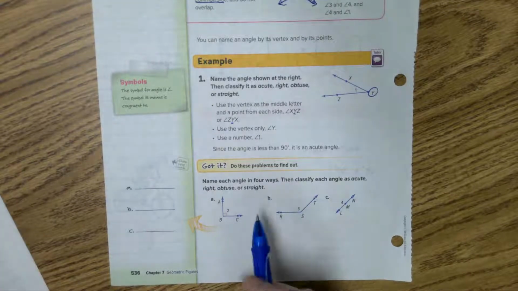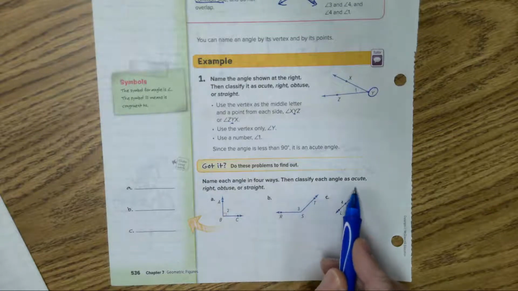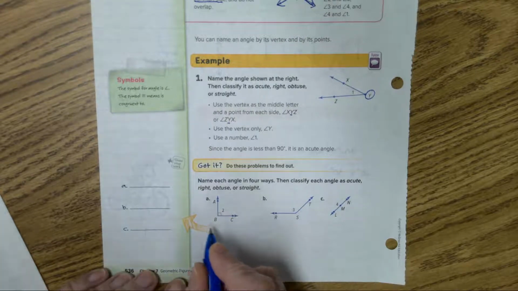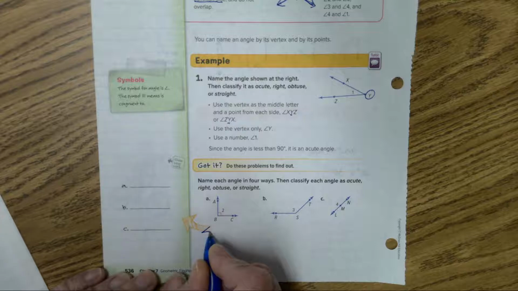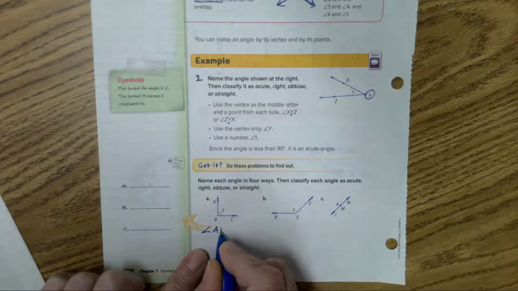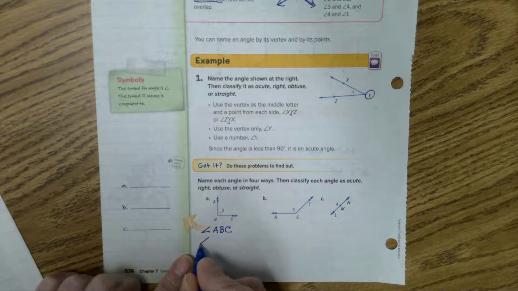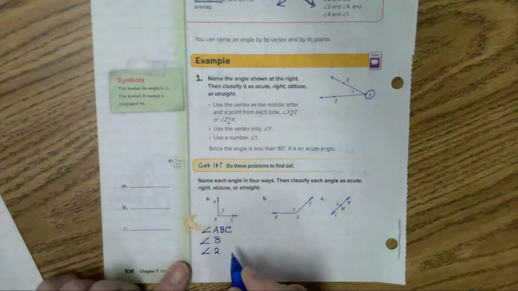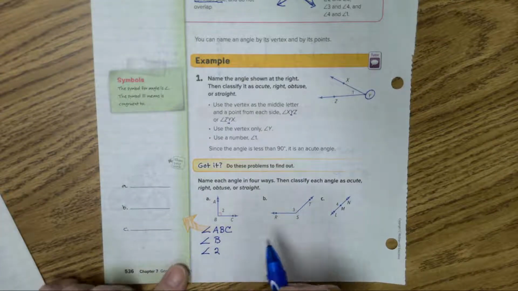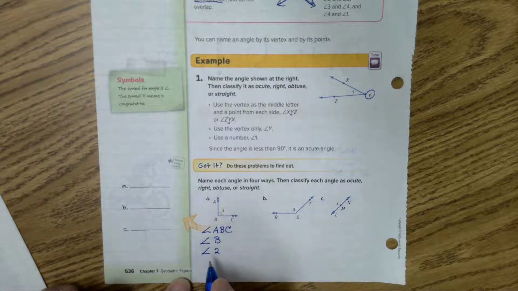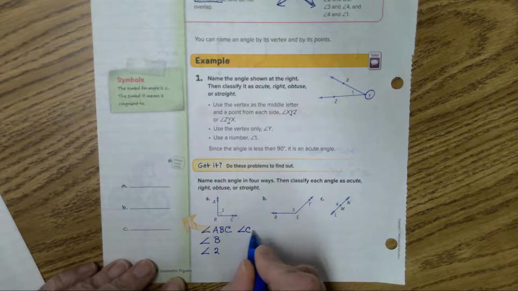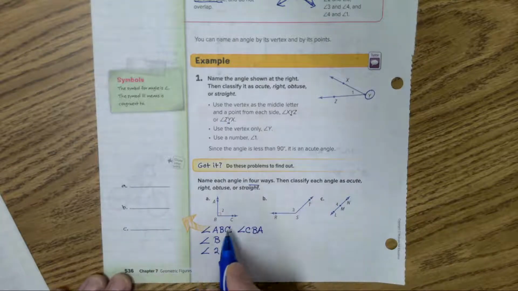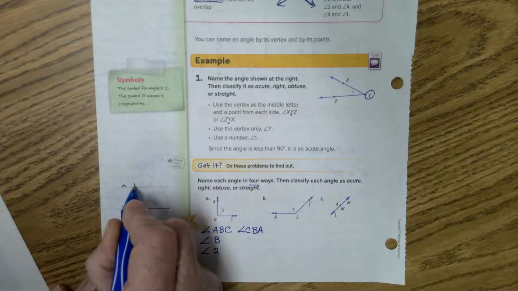It says name each angle in 4 ways. Then classify each angle as acute, right, obtuse, or straight. All right, so what they want you to do for this one is angle, that's the symbol for angle, A, B, C. I could call it angle B. I could call it angle 2. Let's see. Oh, I could also call it angle CBA. And now I've renamed it 4 ways. Now, it has the box in it that indicates that it is a right angle.